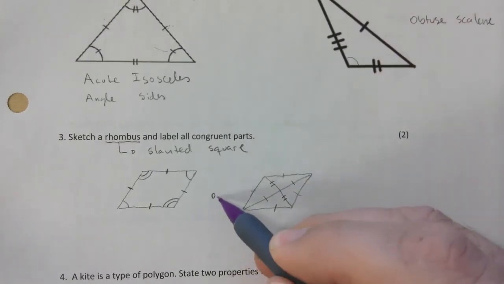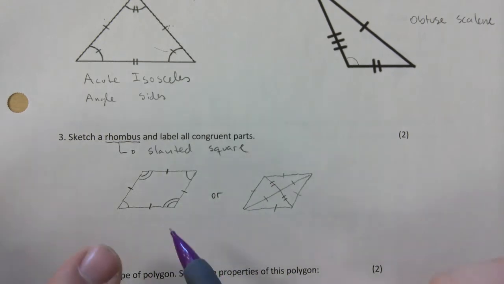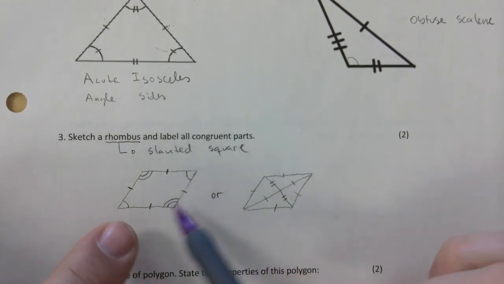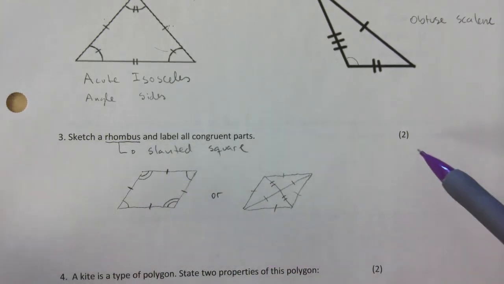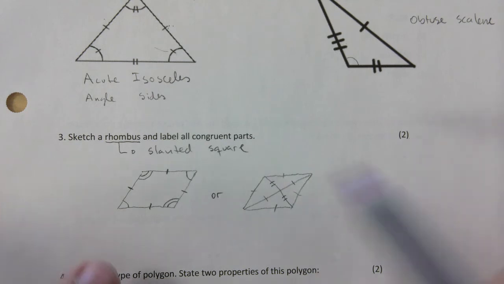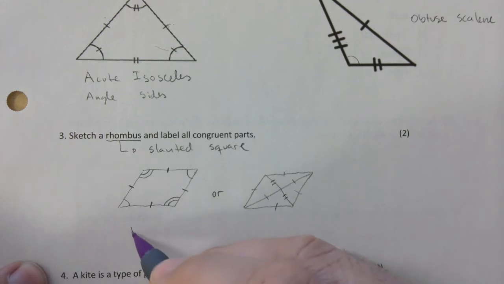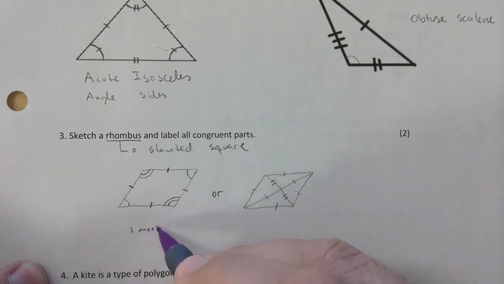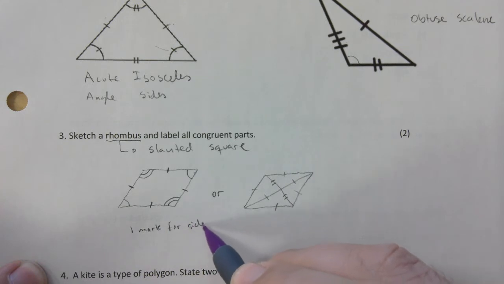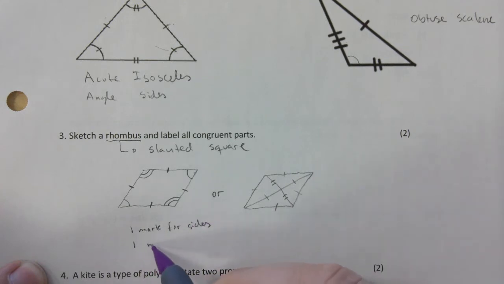So I would say or, right? So I'm looking at the sides and the angles so that you get 1 mark for each congruent thing. So 1 mark for sides, 1 mark for angles.